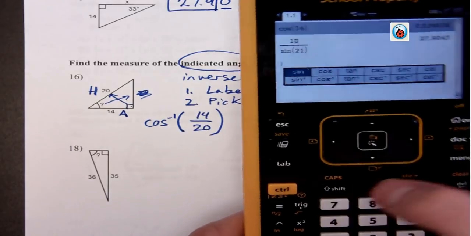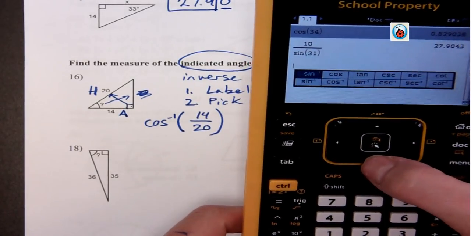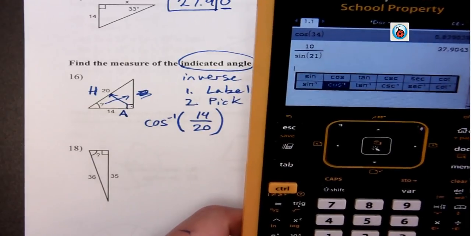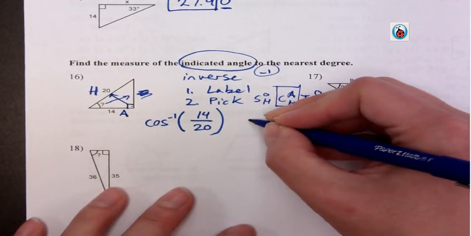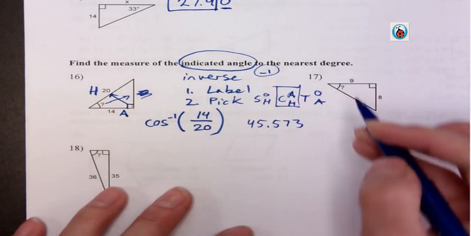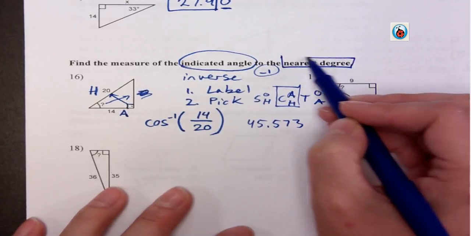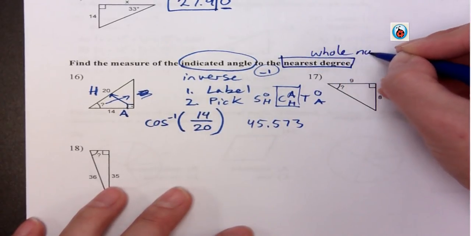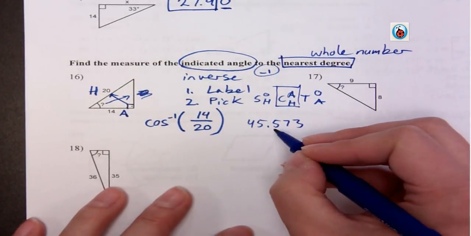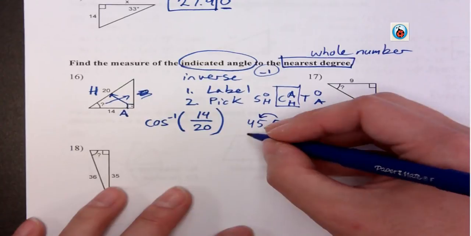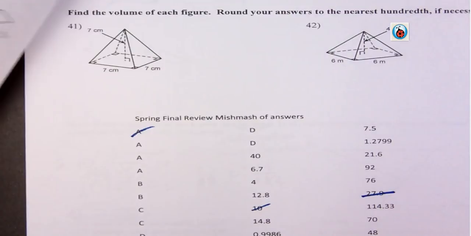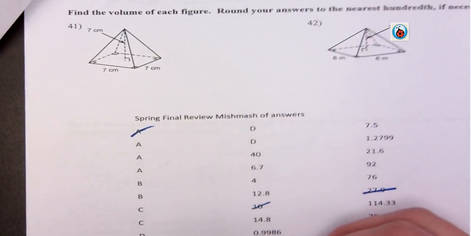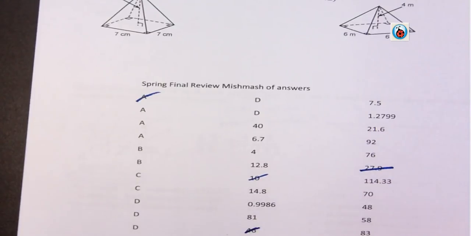In my opinion, these are easier than the other ones because you don't have to decide about multiply or divide. So I just come down to where it says cosine -1, push enter, and then 14 divided by 20 in the parentheses, I get 45.573. This one tells me round to the nearest degree, which is whole number. And so then I look at this, it's a 5, so it rounds it up. So 46 degrees is my answer. And then I check my mishmash of answers and find 46 down here at the bottom. Cross it out.